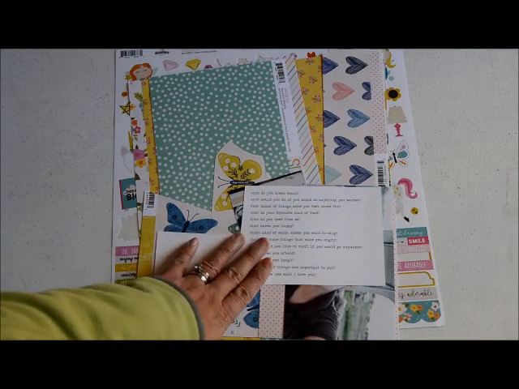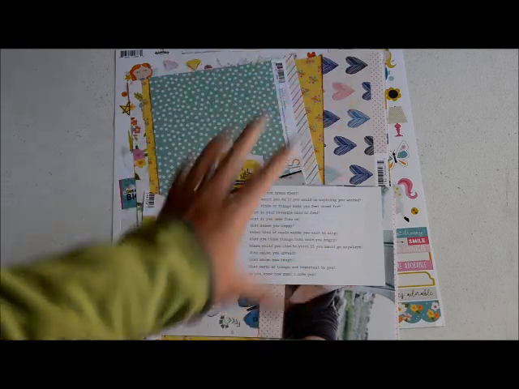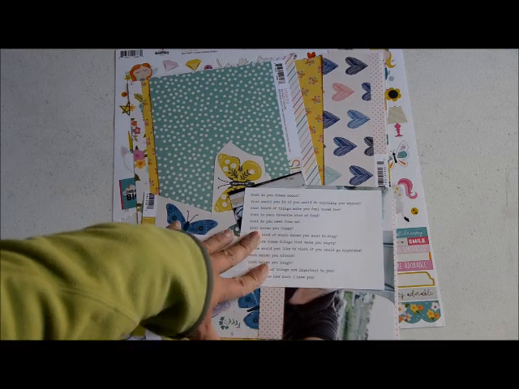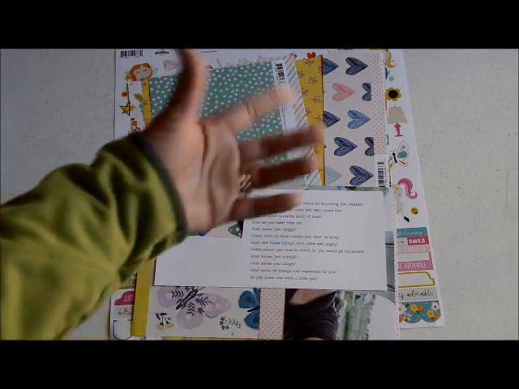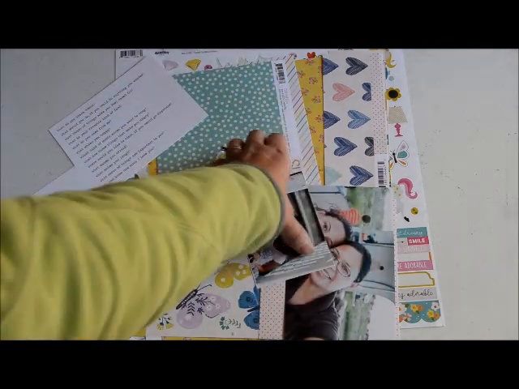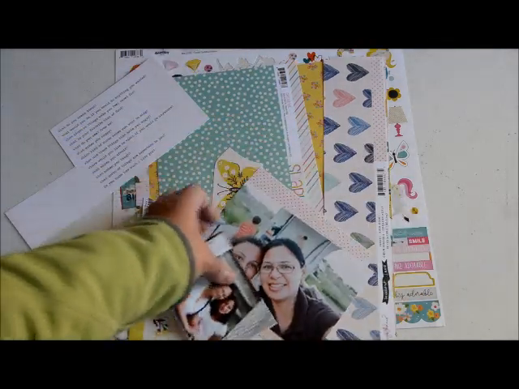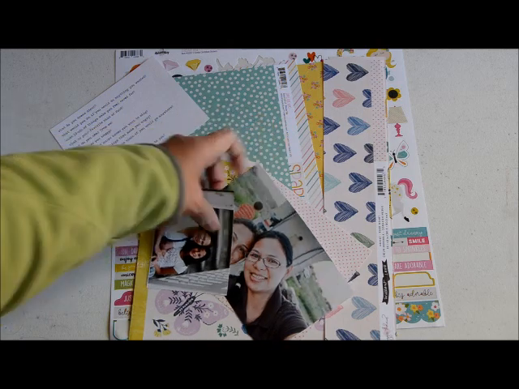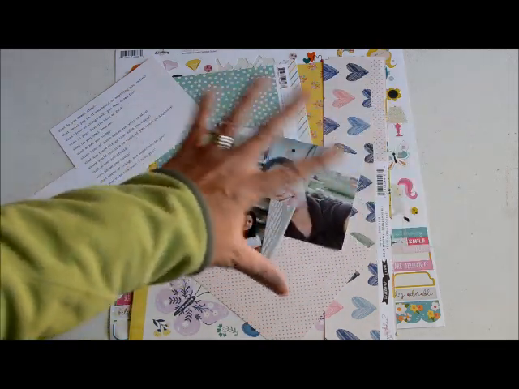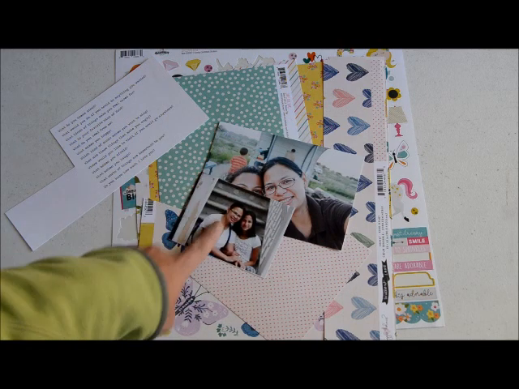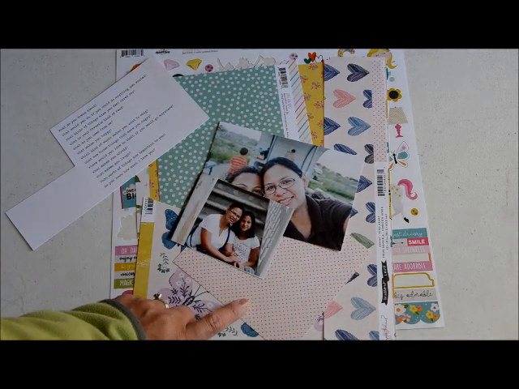I found this neat journaling prompt for daughters, which I think was entitled 21 Questions to Ask Your Daughter. I thought that was cool. And I pulled out some images. Now these ones, of course, are not from 2019. I believe these are both from 2017, but it's also a nice way for me to use up some extra photos that I already have on hand.